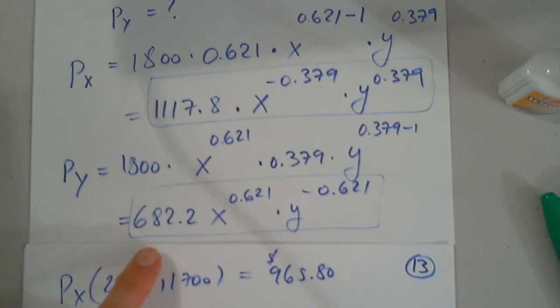The other one was 682.2 multiplied by 2500 to the power 0.621, close, times 1700 to the power negative 0.621.